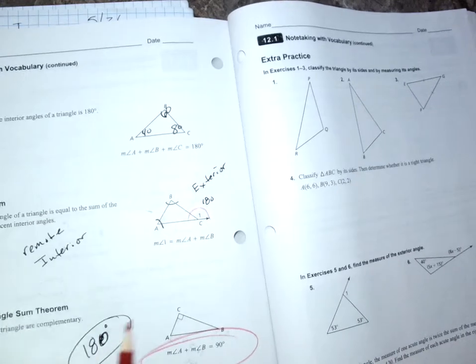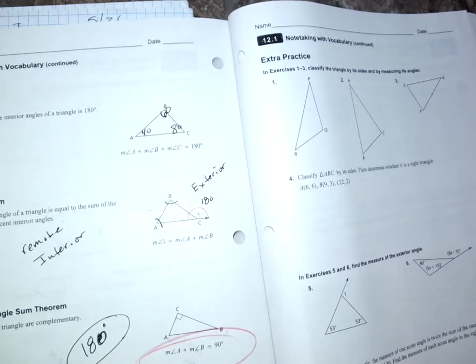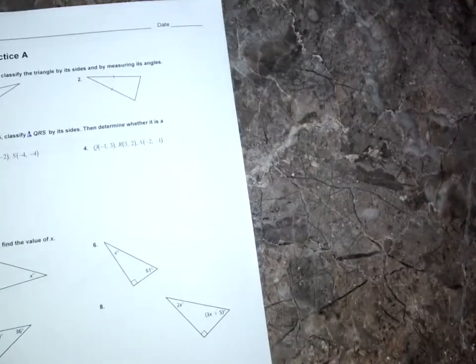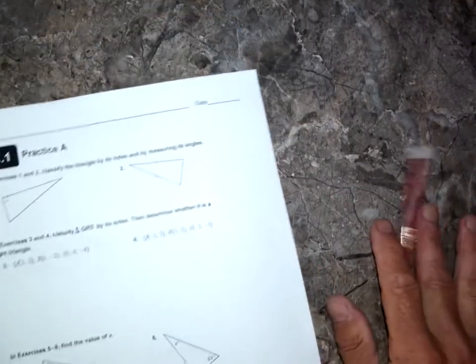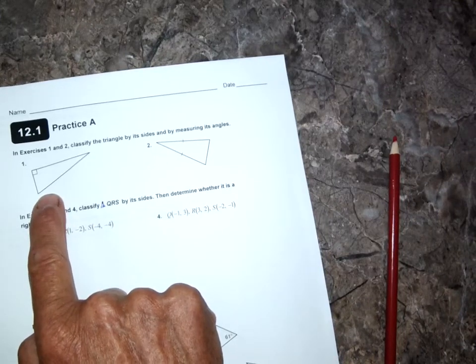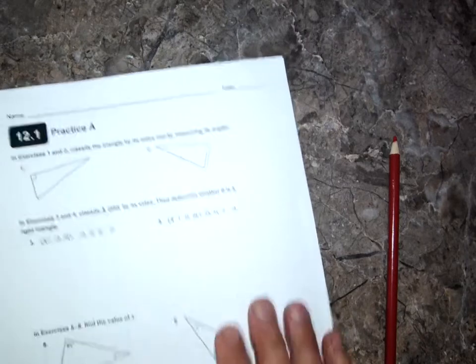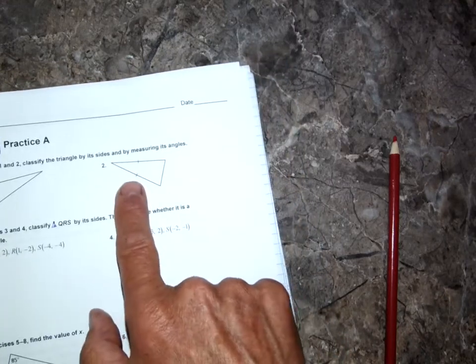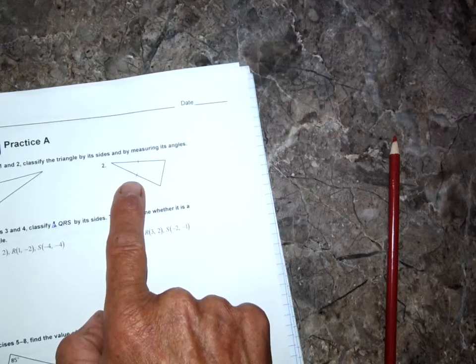You got that? All right, so let's take a look at my notes today, and then I'll get you into your homework. Some of these are pretty easy. Number 1, we can call that a right scalene, right angle scalene, because none of the sides are equal. I can call this an acute isosceles.